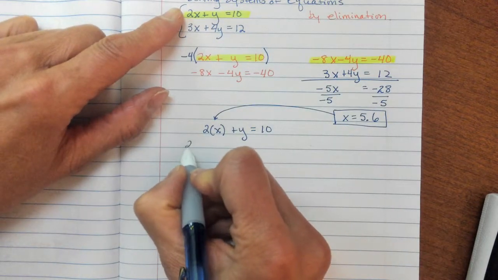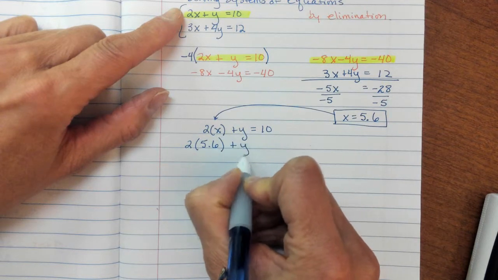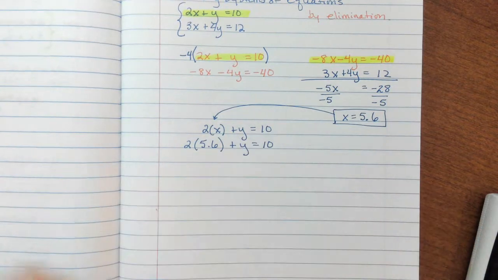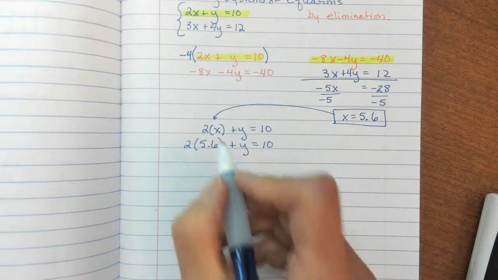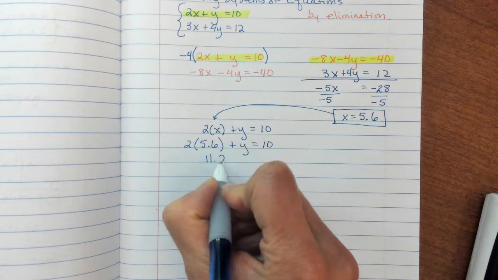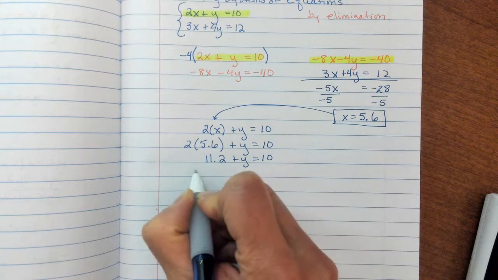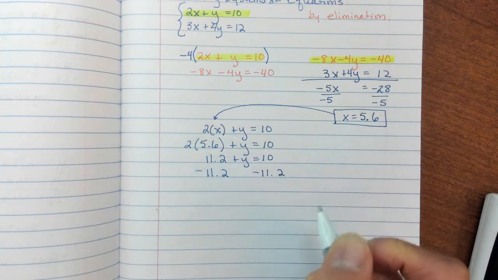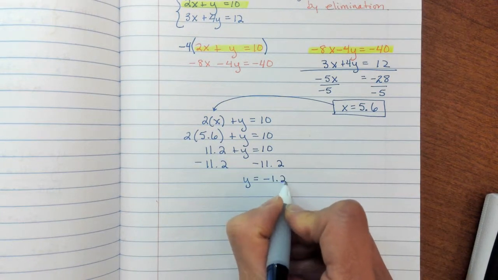So that means I have 2 times 5.6 plus y is equal to 10. So that gives me 11.2. So this is 11.2 plus y equals 10. I subtract 11.2 from each side. So then that gives me y is equal to -1.2.